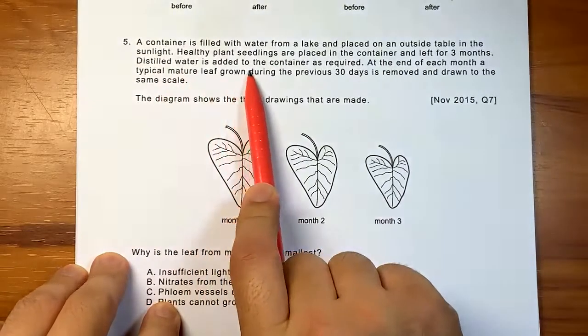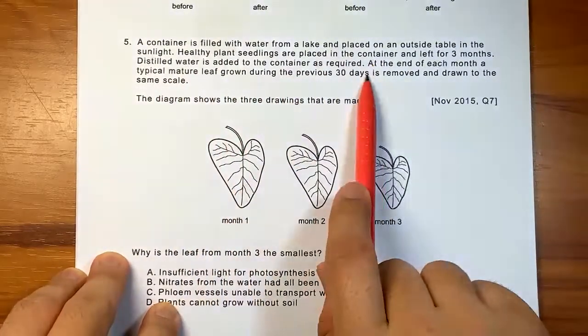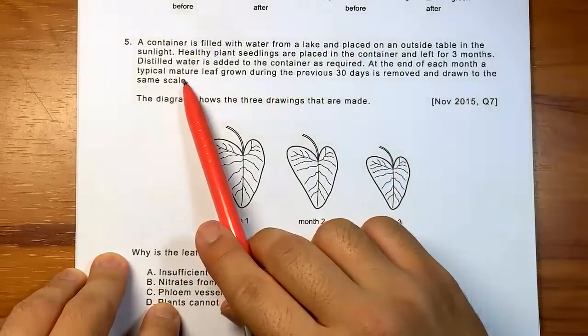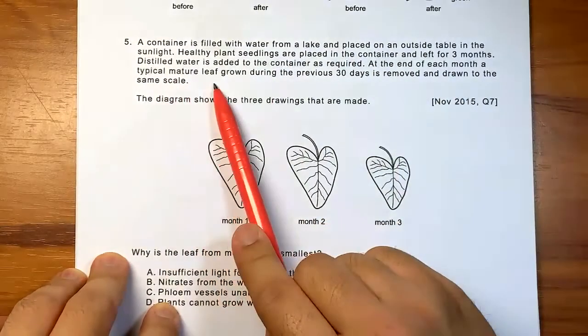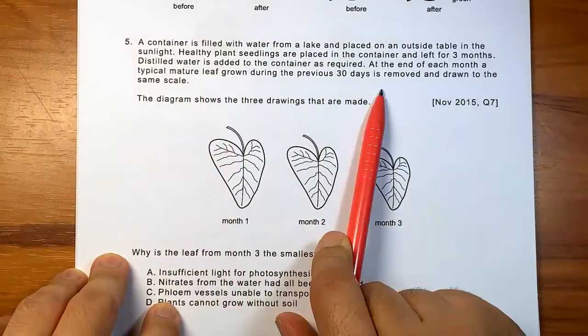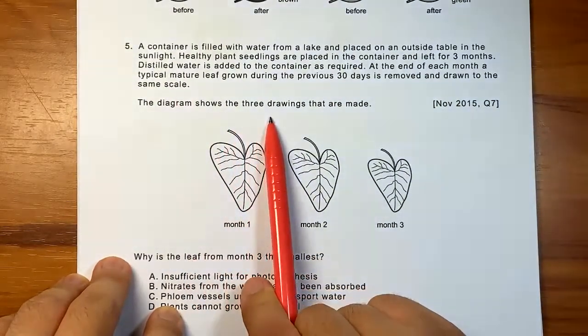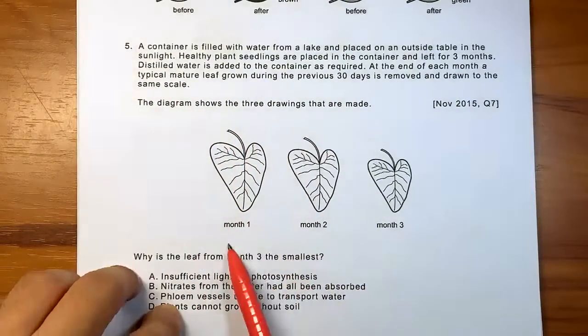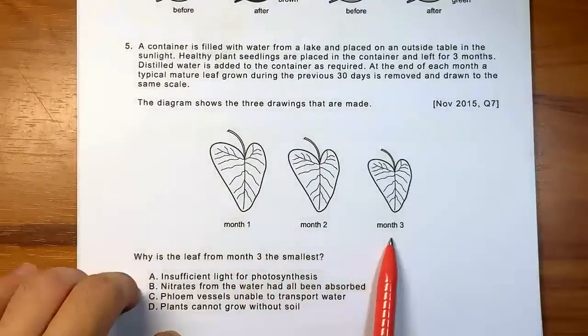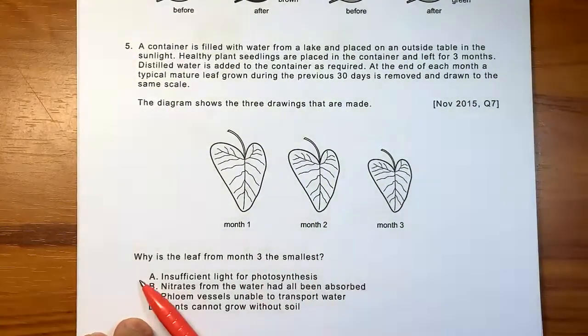Distilled water is added to the container as required. At the end of each month, a typical mature leaf grown during the previous 30 days is removed and drawn to the same scale. And the diagram shows 3 drawings that are made. So this is month 1, month 2, and month 3.